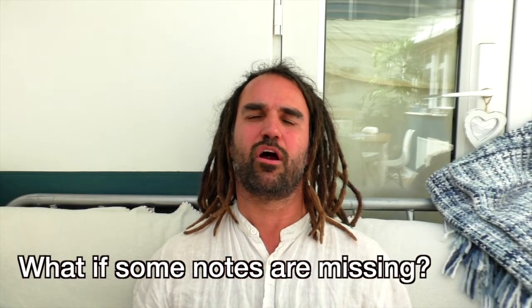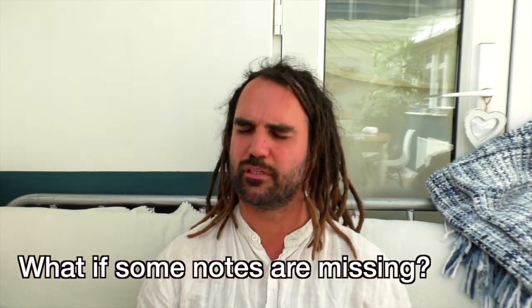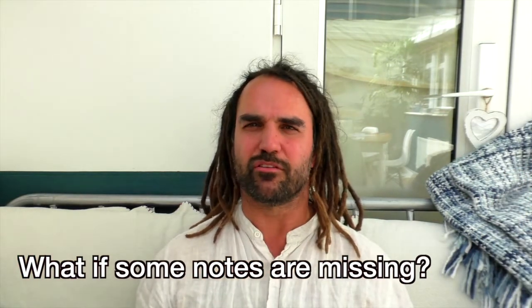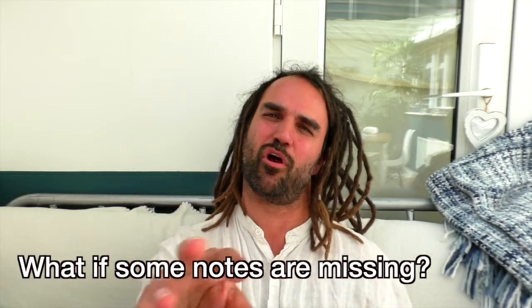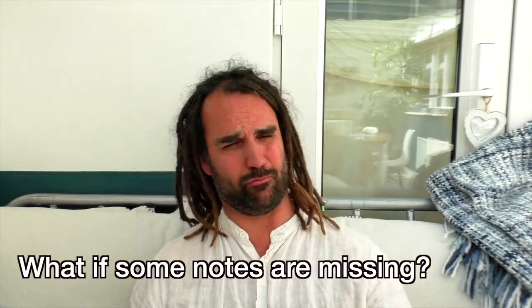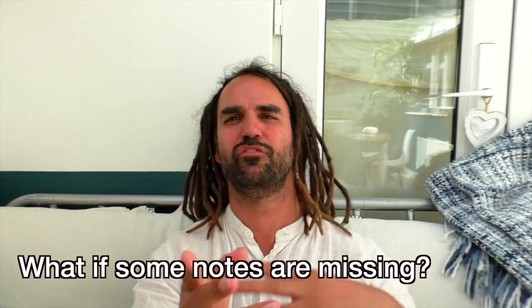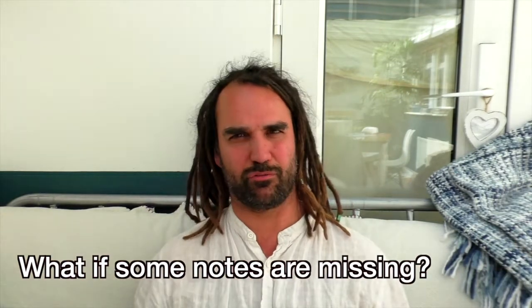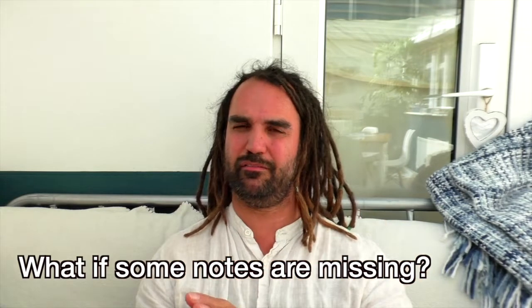So far so good, hopefully that's made perfect sense. But what if a couple of notes are missing? Well, you have to do a little bit of detective work. You can have a listen to the melody, work that out, and sometimes that will fill in a couple of missing notes. Similarly with the bass line or any other parts that are being played in the song, have a listen, see if you can figure out even one or two of the notes. Also, try and find the best fit in the circle of fifths.